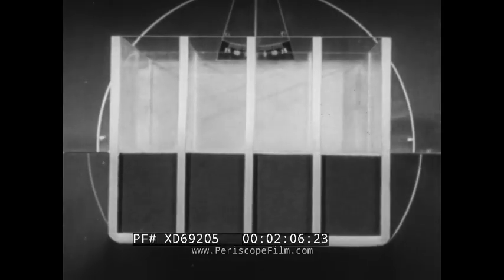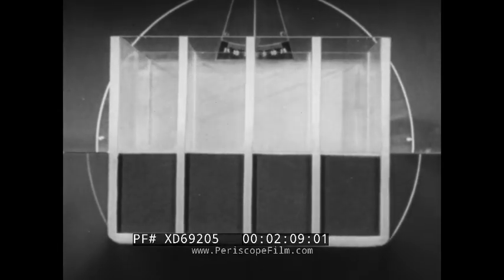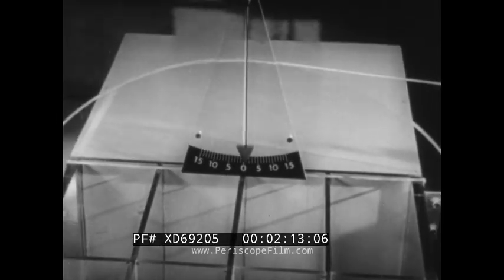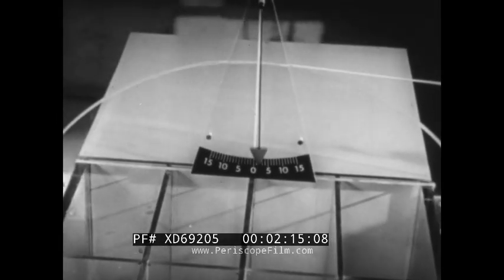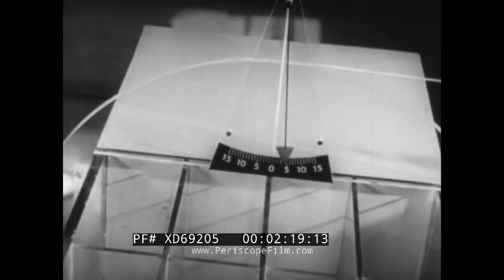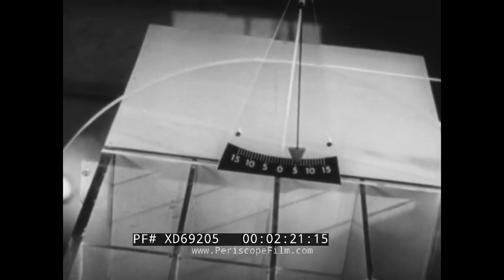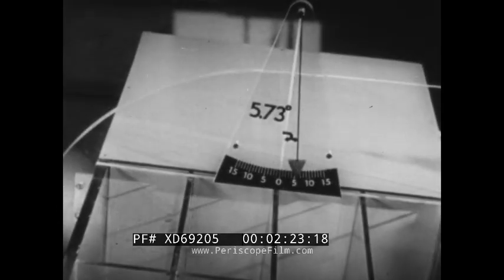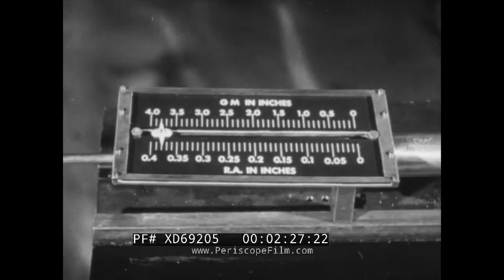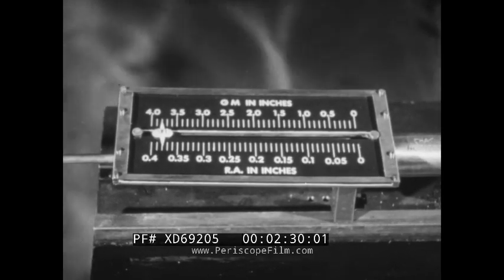We can start our experiments with an intact model with solid weights in all compartments. If we heel the model over to the 5.7-degree angle, we find that GM is 3 8/10 inches.